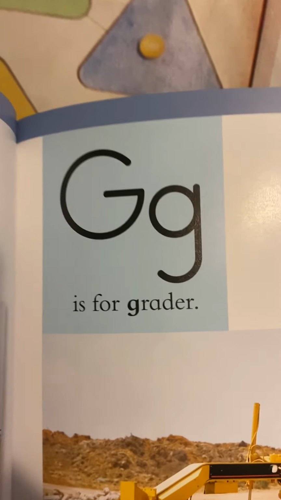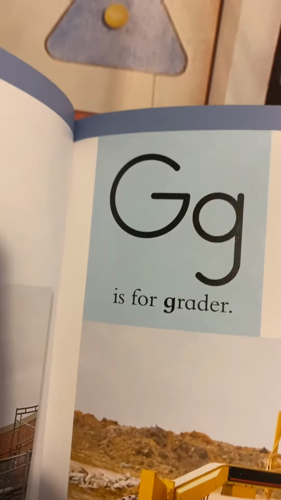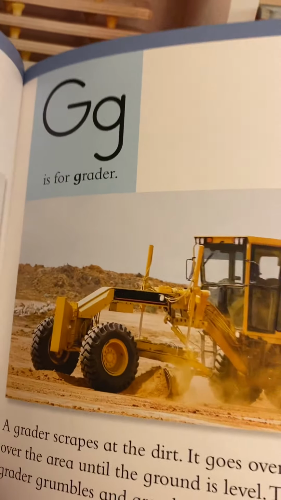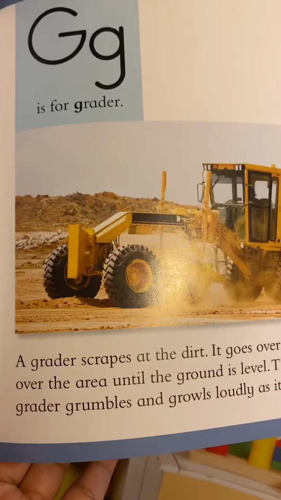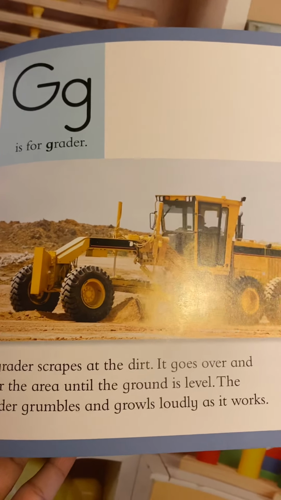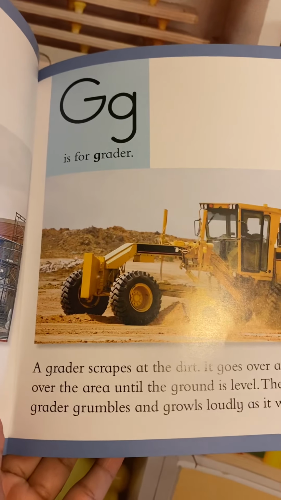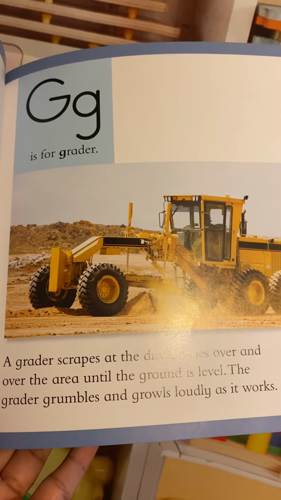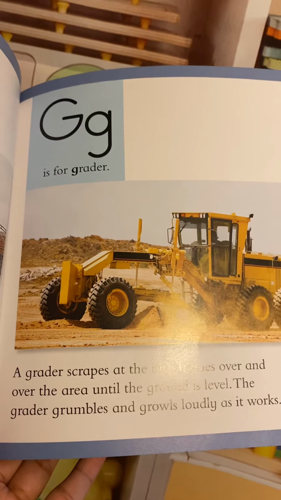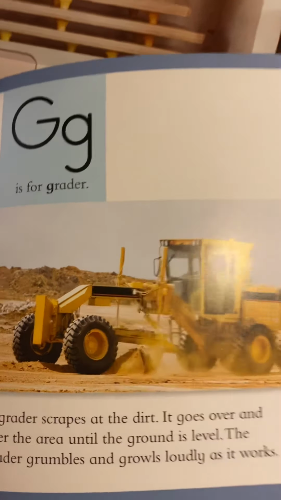What letter is this? I've seen this before. It's the letter G. What sound does G make? Good, thank you. G is for grader. A grader scrapes at the dirt. It goes over and over the area until the ground is level. The grader grumbles and growls loudly as it works. So G is for grader.